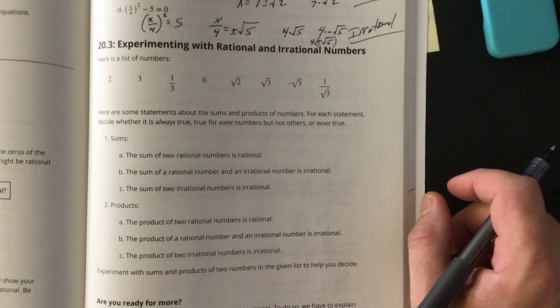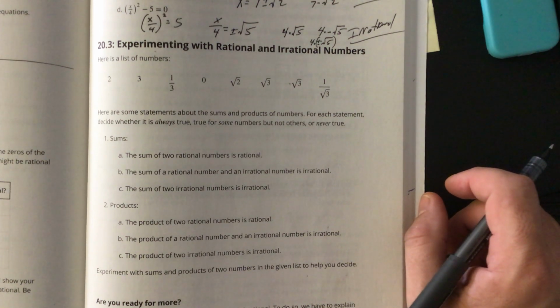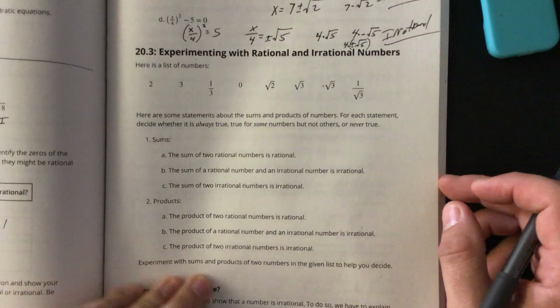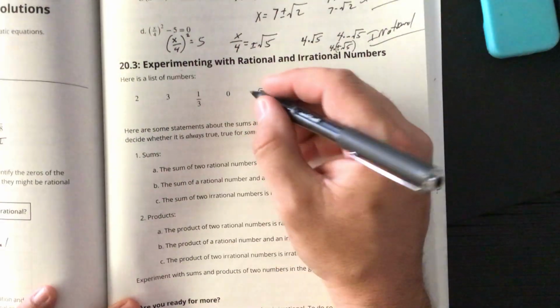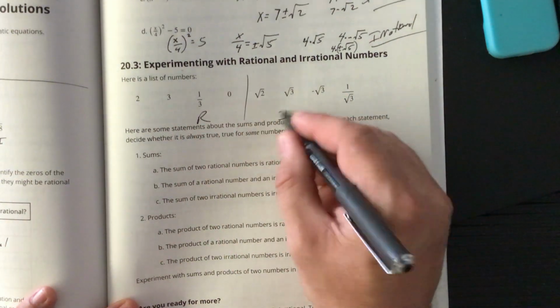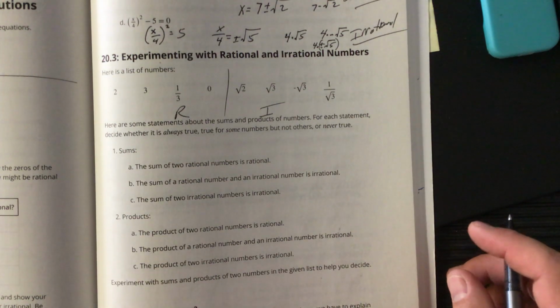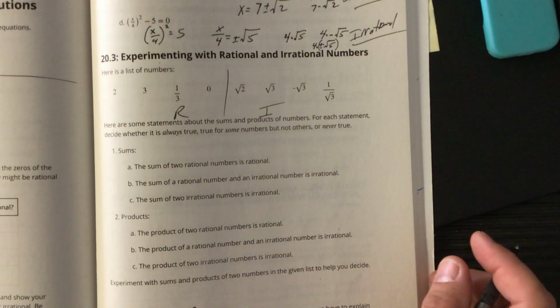All right, it says here are some numbers that it wants you to consider. Can you tell which ones are rational and irrational? Well, 2, 3, 1/3 because it repeats and it's written as a fraction. Yeah. This side is rational, this side is irrational. Okay, so it wants you to consider the following statements. You have to decide if it's always true, true sometimes, or never true.